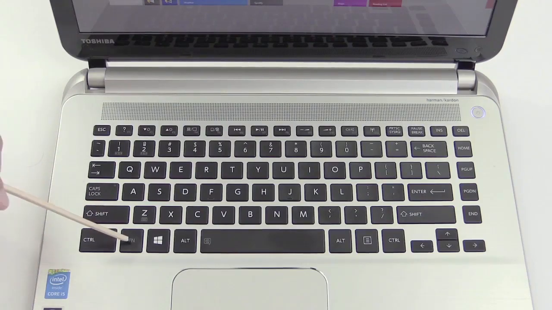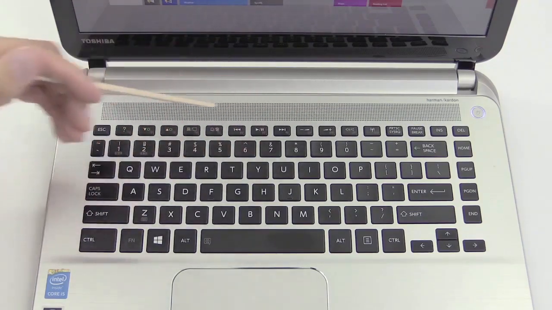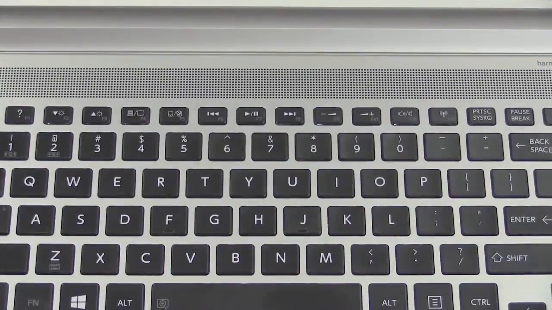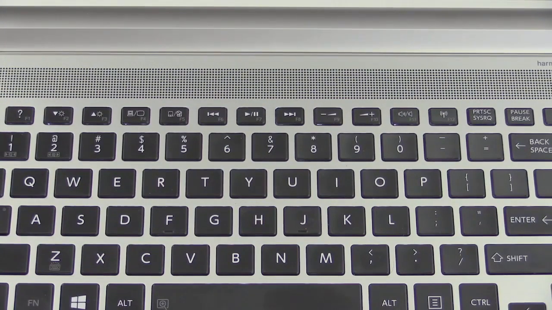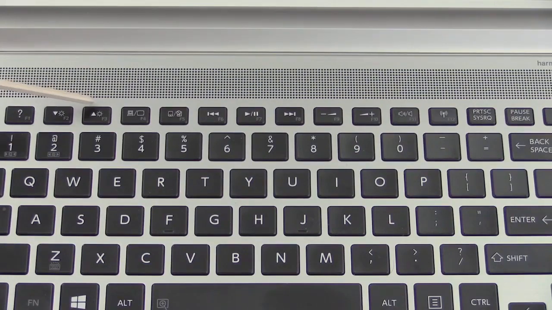But again, the main thing I'm looking for here is the additional functionality. So for example, on this laptop, we have the F1 key equals question mark, which means help. And that's standard. F1 is generally help for most systems. But the F2 and F3 keys are used to reduce and increase brightness.